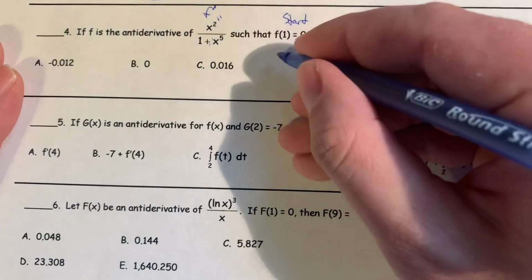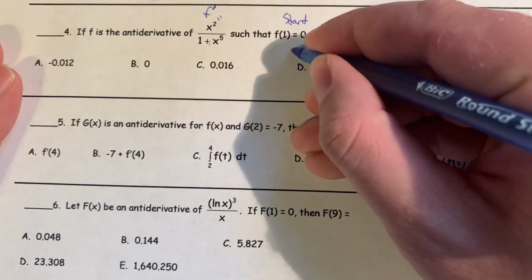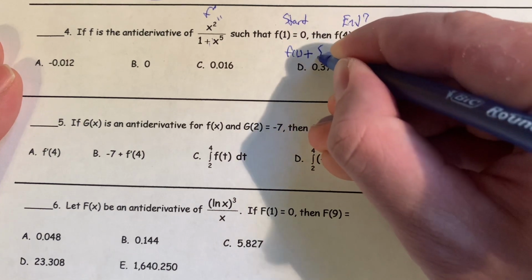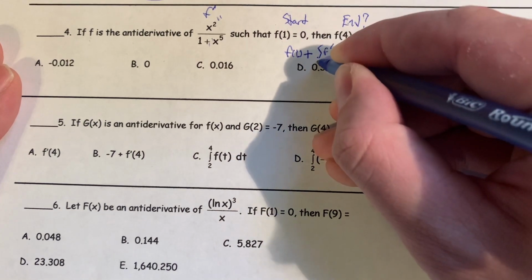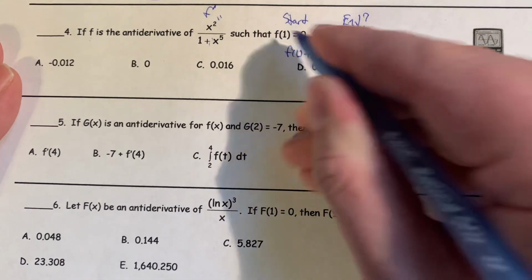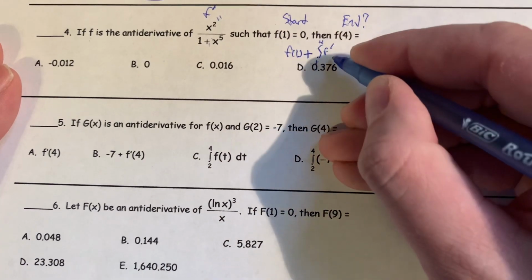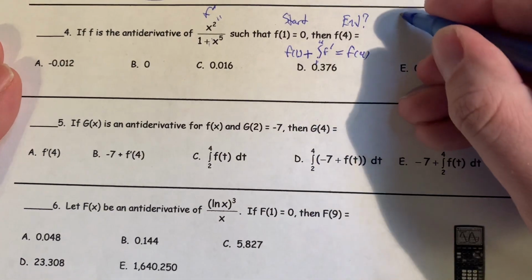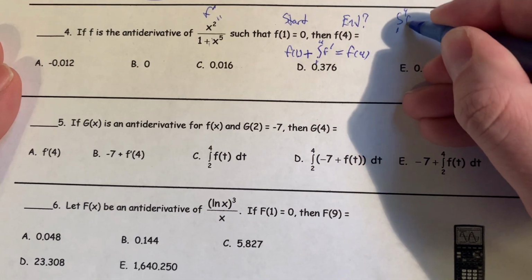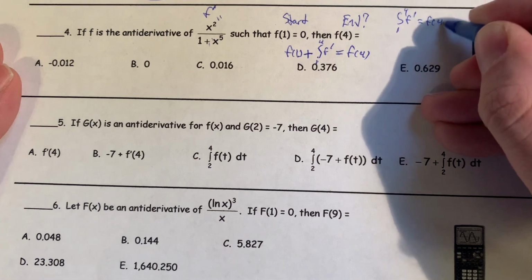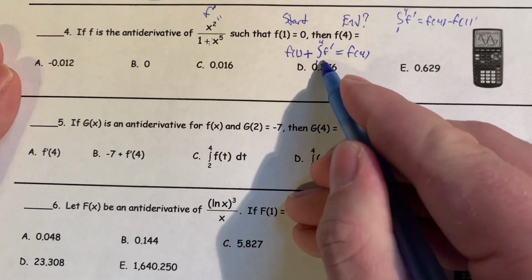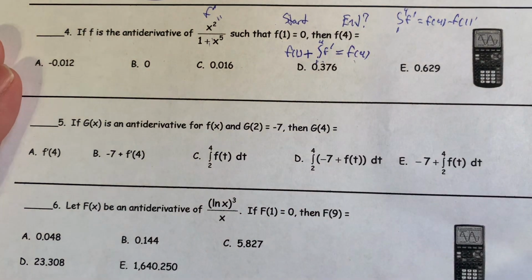So this is f of 1, the start, plus the integral of f prime from the starting point to the ending point, which will give us f of 4. Of course, this is a rearranged way of saying the integral from 1 to 4 of f prime is f of 4 minus f of 1. So the starting value plus the integral is equal to f of 4.